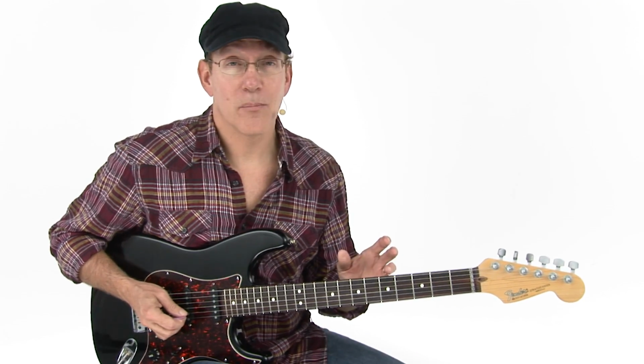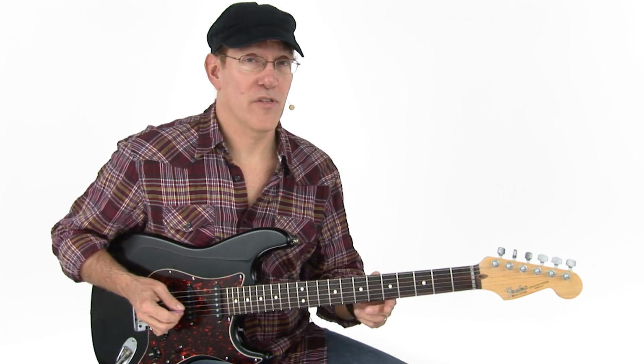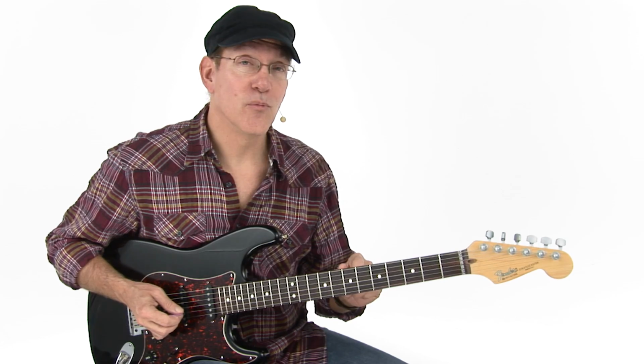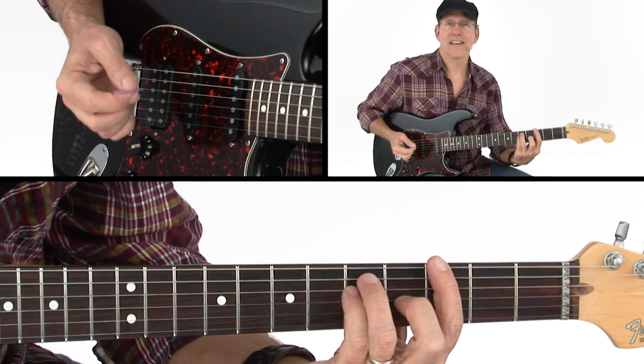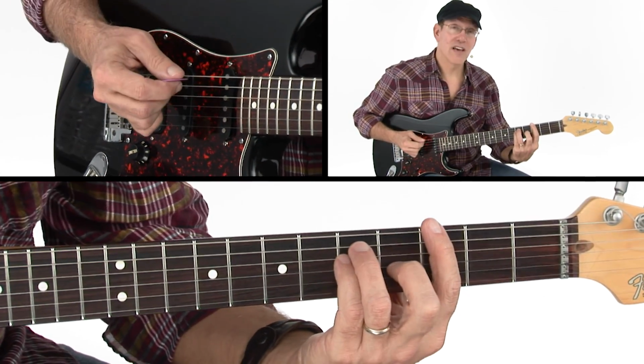Sometimes you'll see those numbers represented with Roman numerals. So what's going on with that? Well, when we use Roman numerals, an uppercase Roman numeral indicates a major chord, and a lowercase or small case Roman numeral will indicate a minor chord. So we still have the same chords.